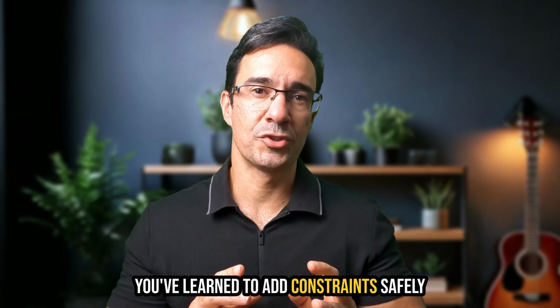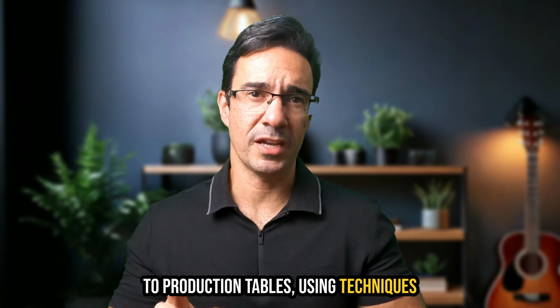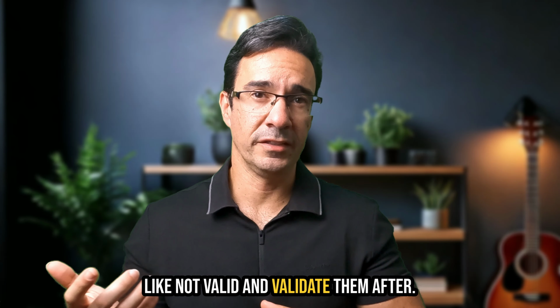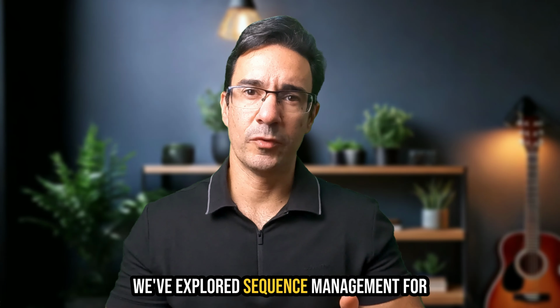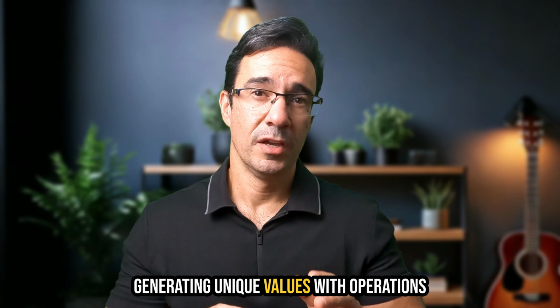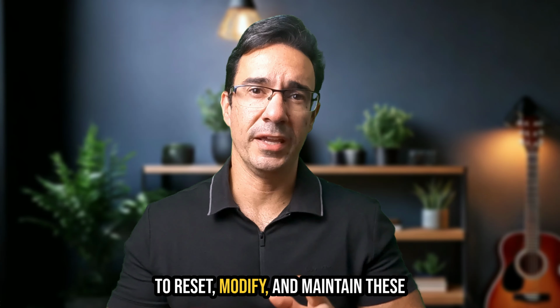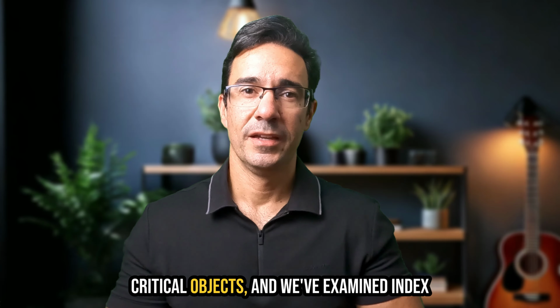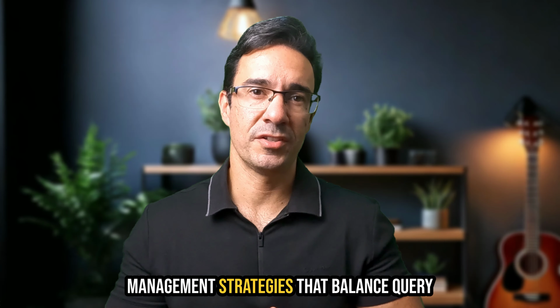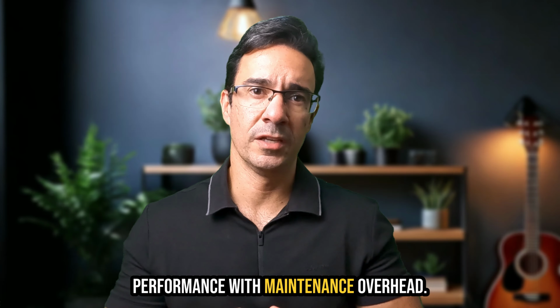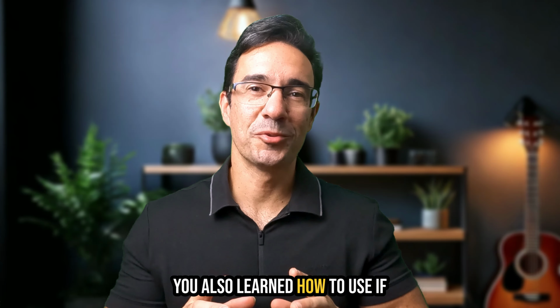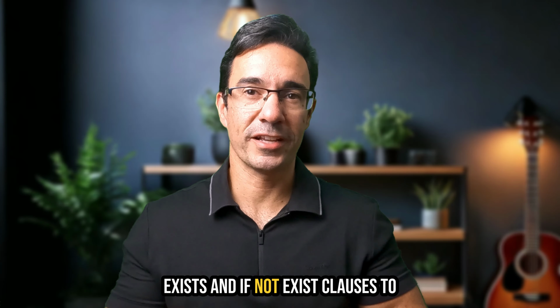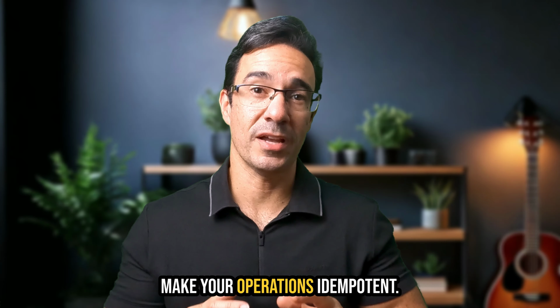You've learned to add constraints safely to production tables using techniques like not valid and validate them after. We've explored sequence management for generated unique values, with operations to reset, modify, and maintain these critical objects. And we've examined index management strategies that balance query performance with maintenance overhead. You also learned how to use if exists and if not exists clauses to make your operations idempotent.